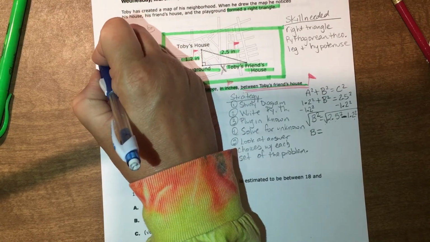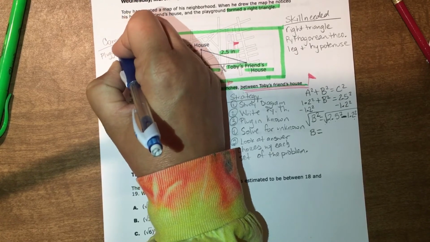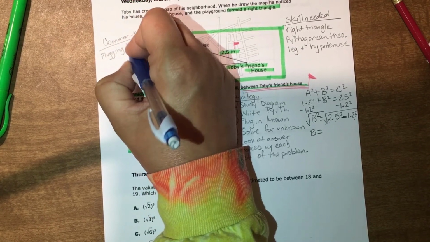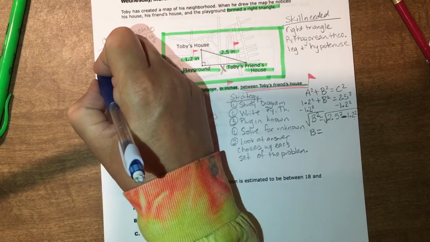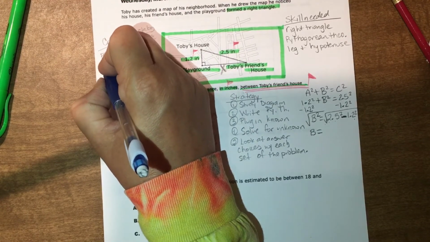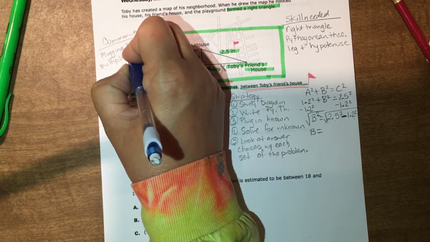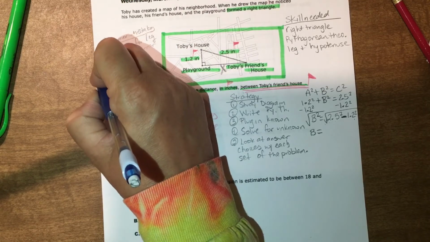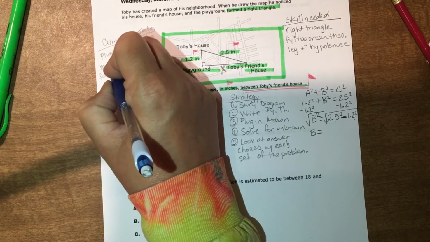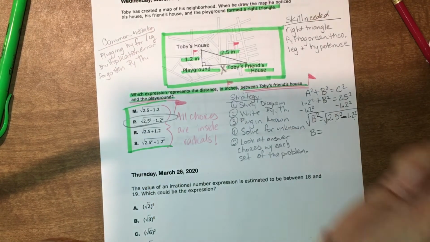Some common mistakes would be plugging in the hypotenuse for the leg. Or a multiplication error if you think you have to do that. Or that I had forgotten Pythagorean theorem.